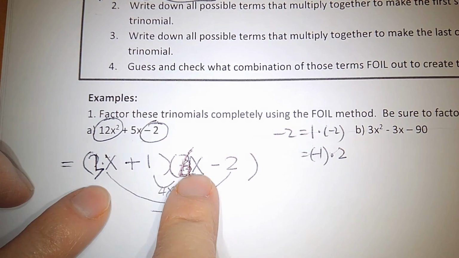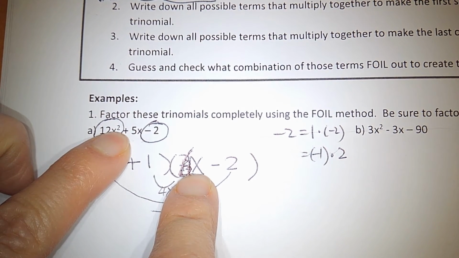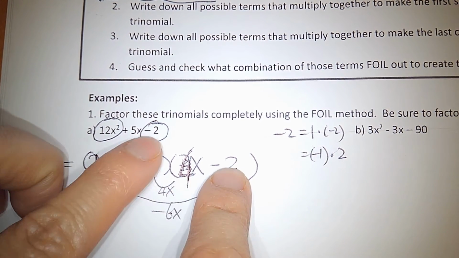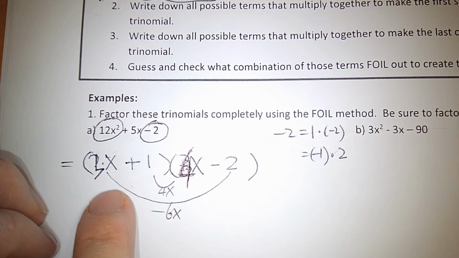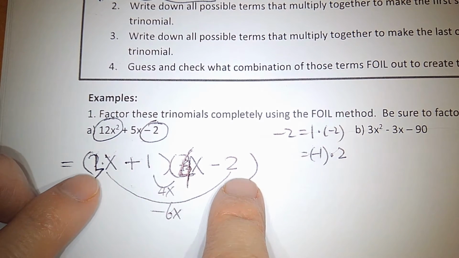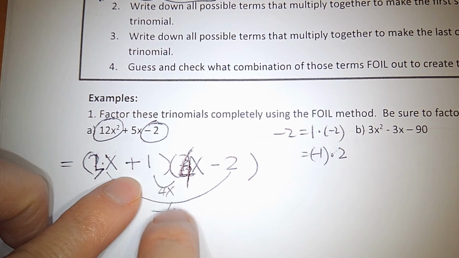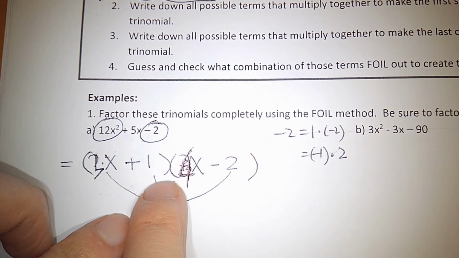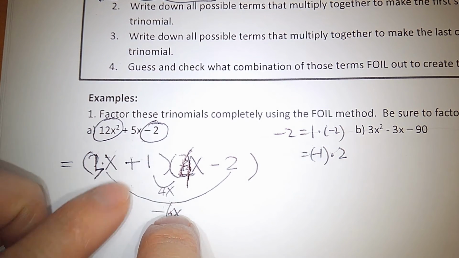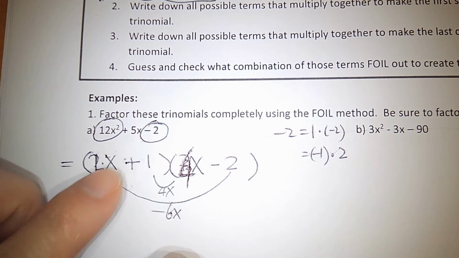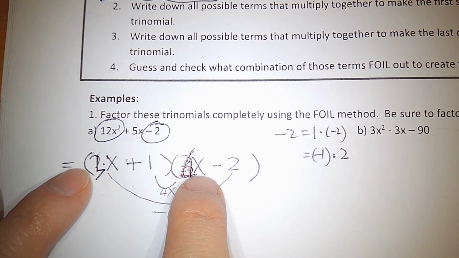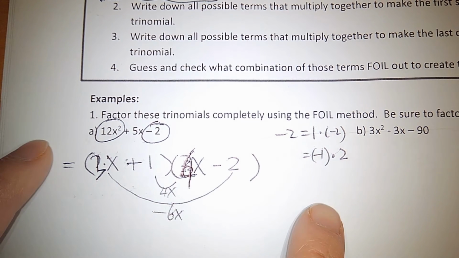See, 3x times 4x equals 12x squared. 1 times negative 2 equals negative 2. Then we FOIL: 3x times negative 2 is negative 6x. 1 times 4x equals 4x. How about the sum? The sum must equal 5x. Does the sum equal 5x? No. So that means this option doesn't work.